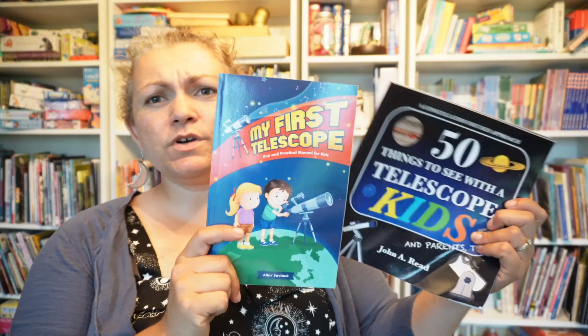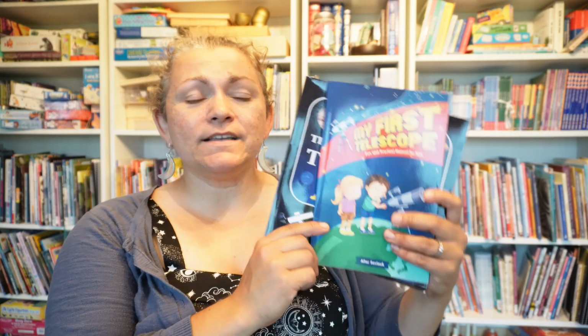We also have these 2 books. I don't know that one's better than the other. It's just 50 Things to See with the Telescope and My First Telescope. And we actually were gifted by my parents a telescope for Christmas, I believe.